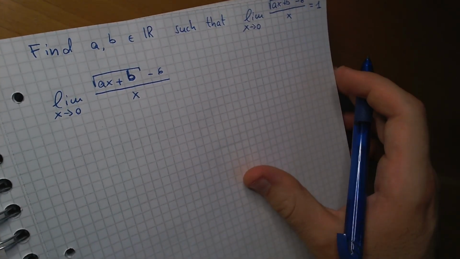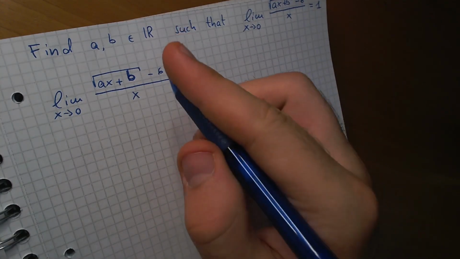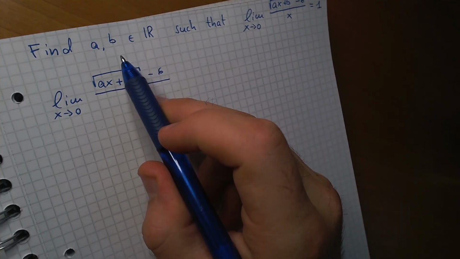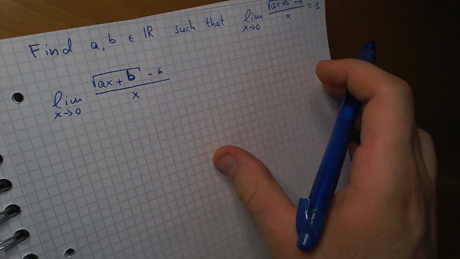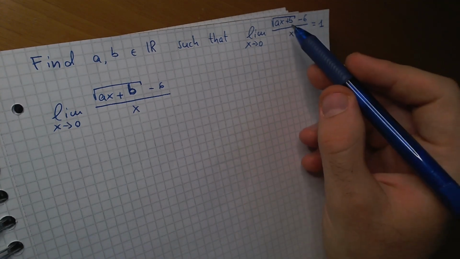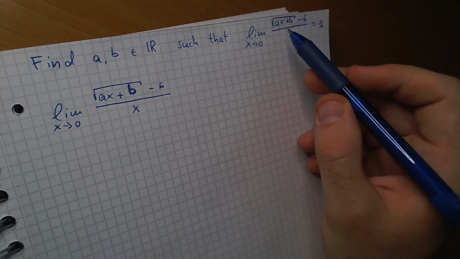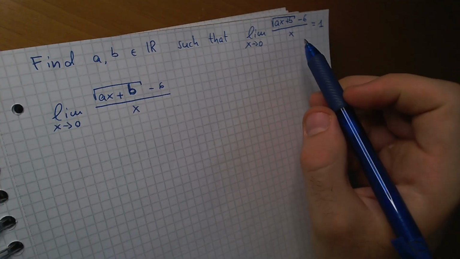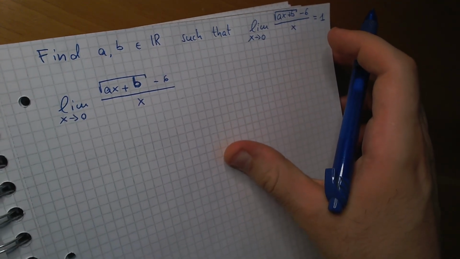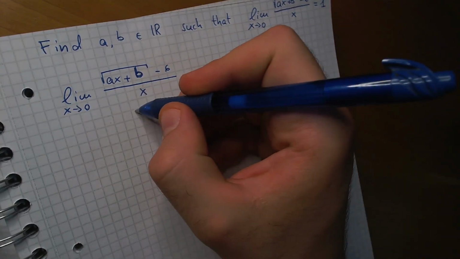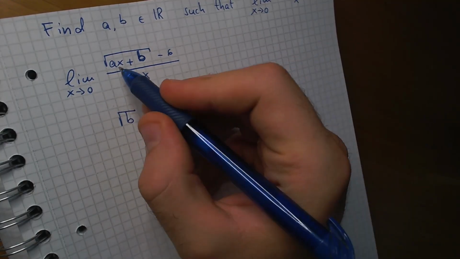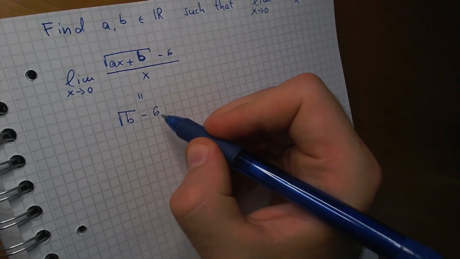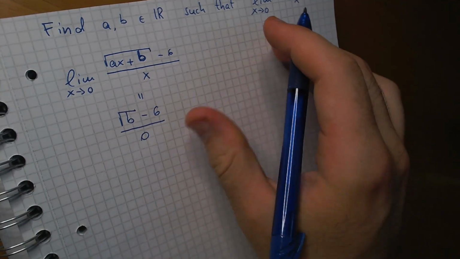So when we have to determine two numbers, in this case a and b, we basically need two pieces of information. So in other terms, we need two equations. The first equation comes from the fact that we want this limit to be a finite number. So this means that if we compute the limit, we would get the square root of b, because this is 0, minus 6 over 0.